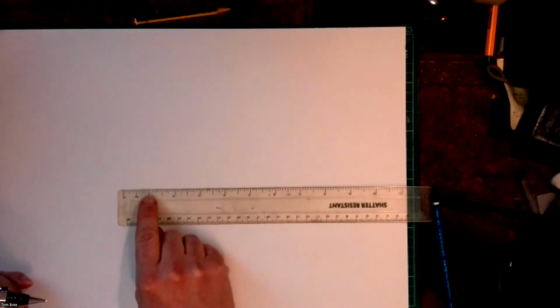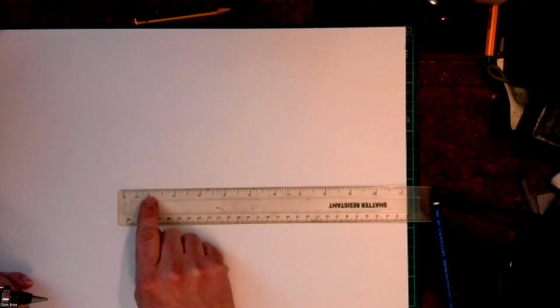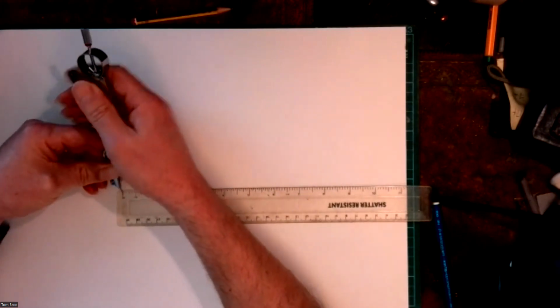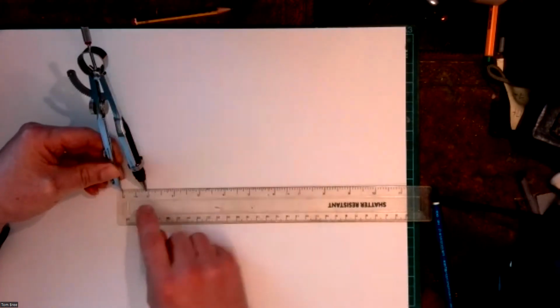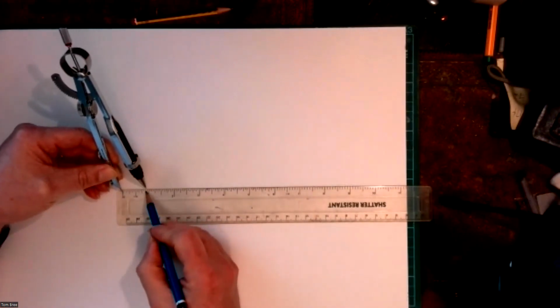1 inch is made up of little sixteenths, so we've got 16 little parts in 1 inch. Now I'm going to set the radius of my compasses to 15 sixteenths. So one tiny little increment before the 1 inch mark.